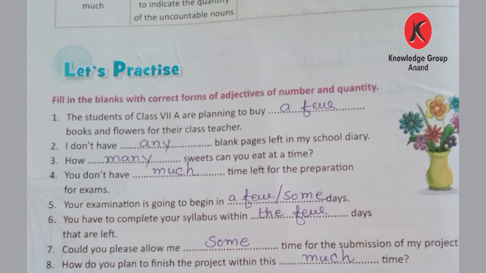The few days that are left. Could you please allow me some time for the submission of my project? And number 8 is, how do you plan to finish the project within this much time? This much time means within a little time, how will you be able to complete your project?